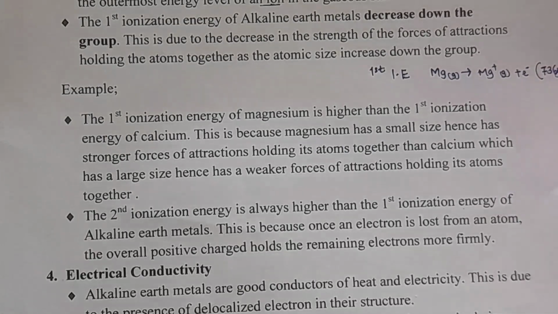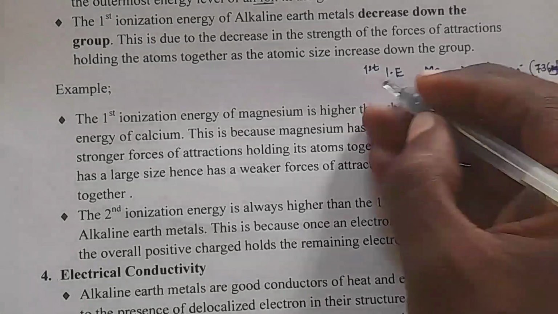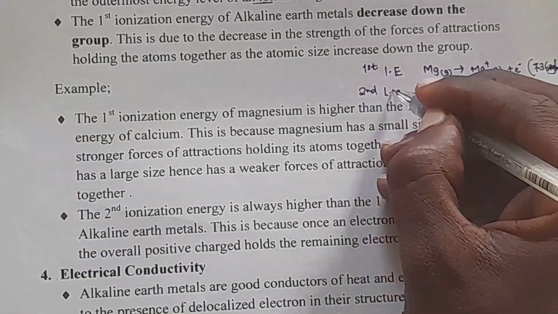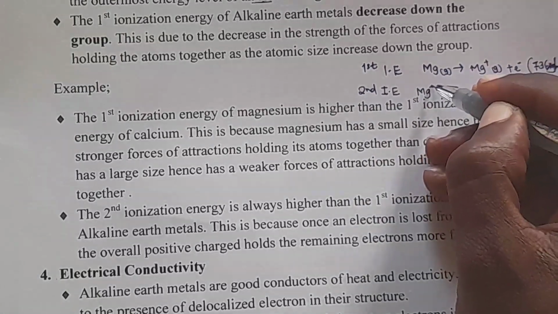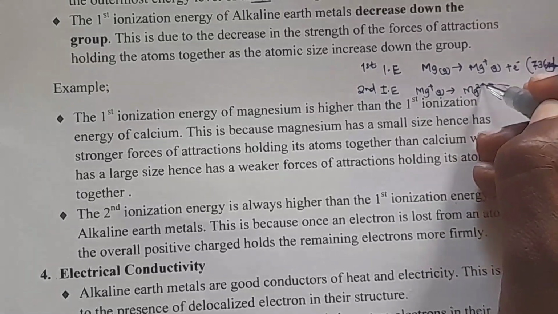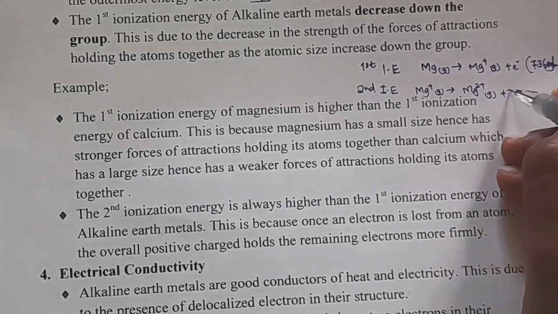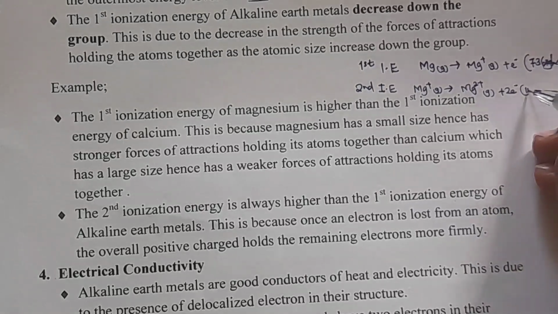That's the energy. If we want the second ionization energy for magnesium, the second IE will be the magnesium ion in the gaseous form losing a second electron, and the ionization energy will be 1450 kilojoules per mole.